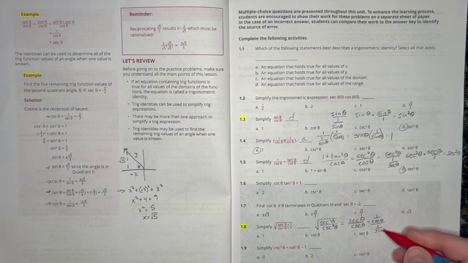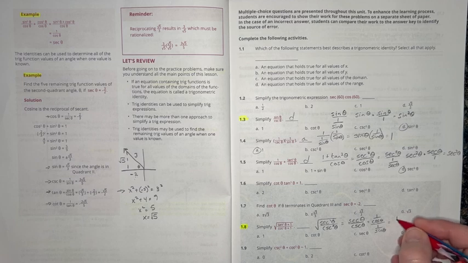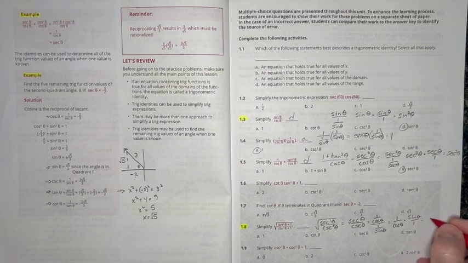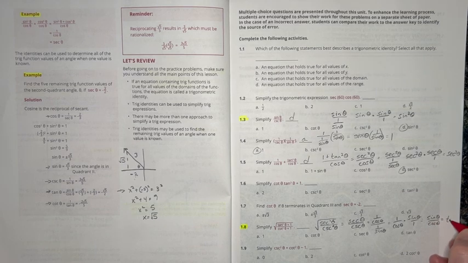I can't divide by a fraction, so we're going to flip and multiply, or take the reciprocal. So I have 1 over the cosine of theta times the sine of theta over 1, which is equal to sine of theta over the cosine of theta. And because sine of theta over the cosine of theta is equal to the tangent of theta, our answer becomes D.